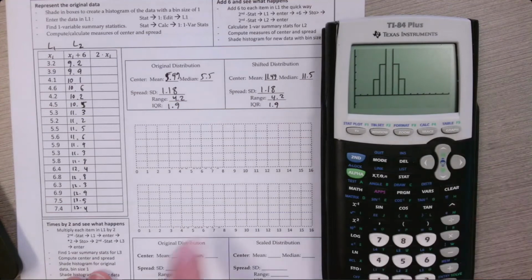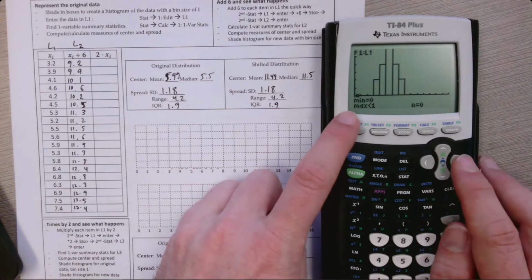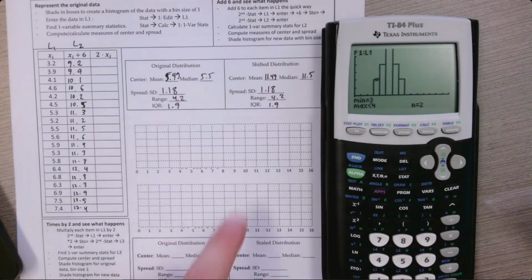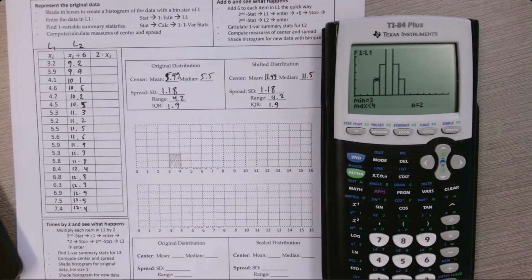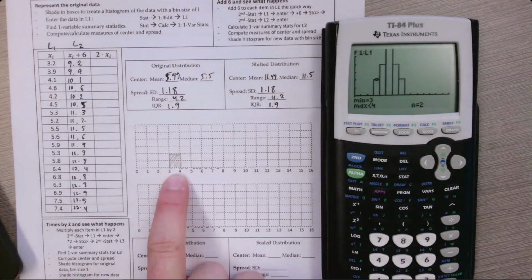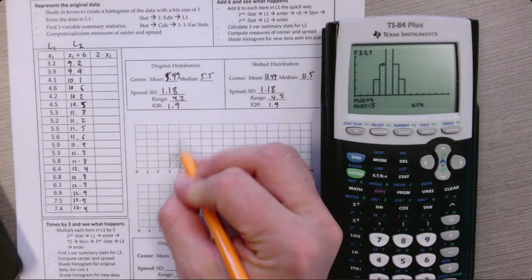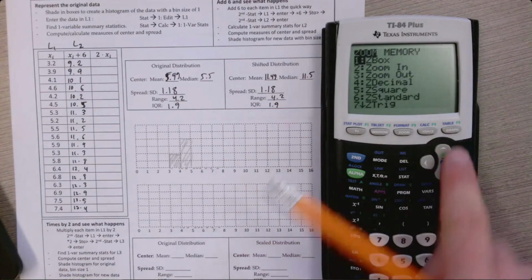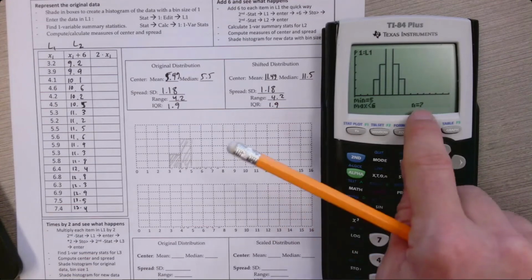And so now you see it looks a lot more like mine, and we can trace again. And you see this is the bin from 0 to 1, from 1 to 2, I'm hitting the right arrow, from 2 to 3, and then here from 3 to 4, n is 2. And so you can see that right here. I'm going to do it in pencil. So here from 3 to 4, we've got a bin of height 2. From 4 to 5, we have a bin of height 4. From 5 to 6, we have a bin of height 7 right there.